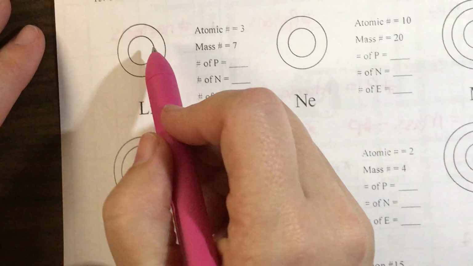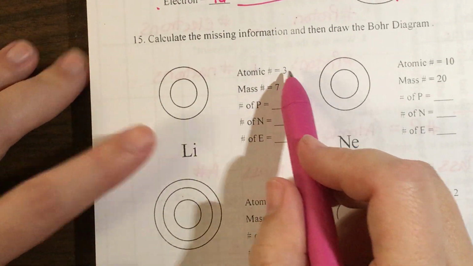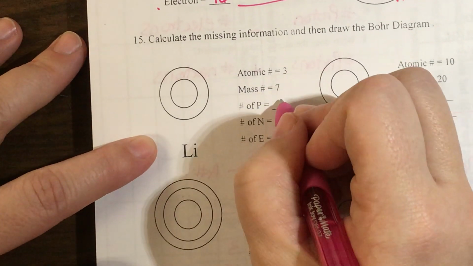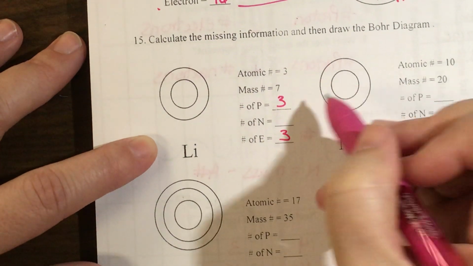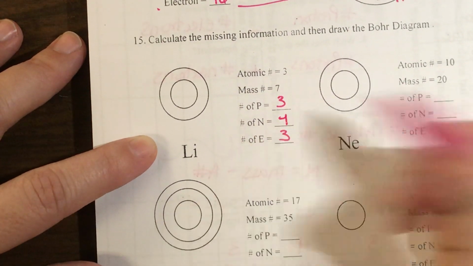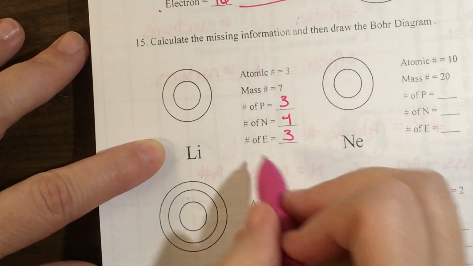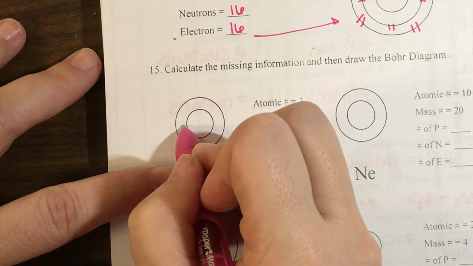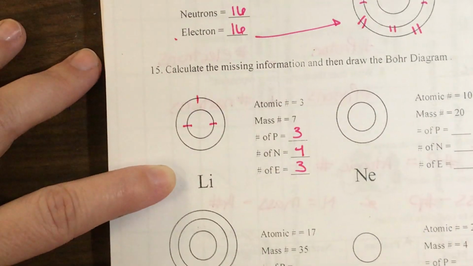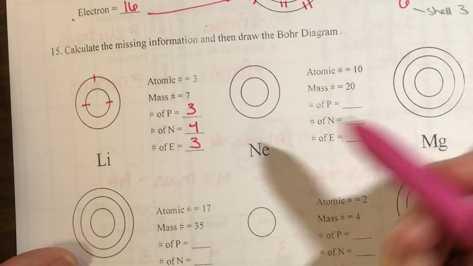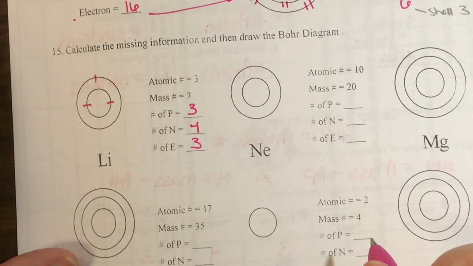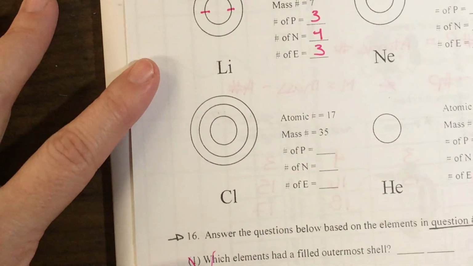So then looking down at lithium. Lithium has an atomic number of 3. So protons are 3, electrons are 3. 7 minus 3 gives me 4. So there I go. Electrons, I got 3. So 1, 2, 3. Always going to fill in 2 on that first ring. Always, always, always. So go down to chlorine because we did that one on the front side too.